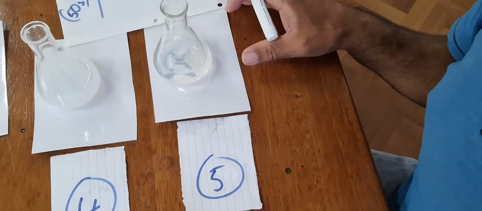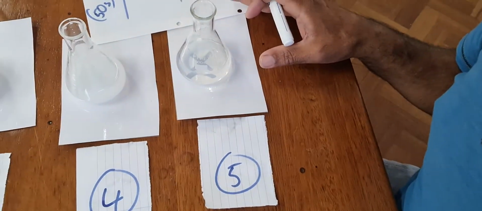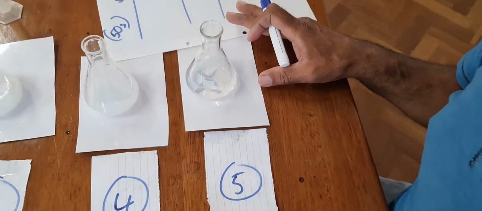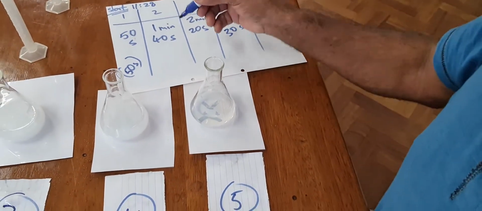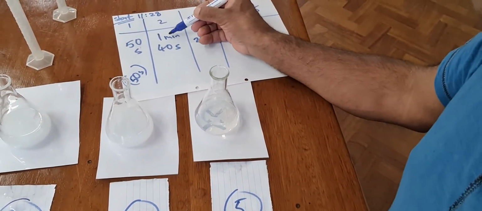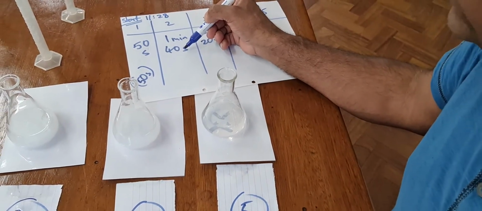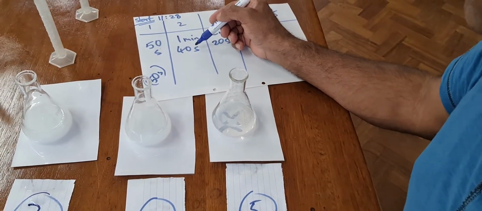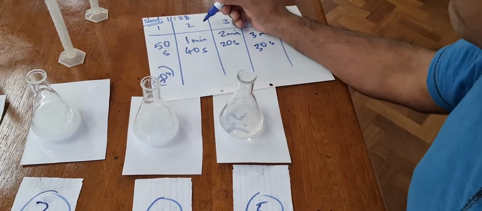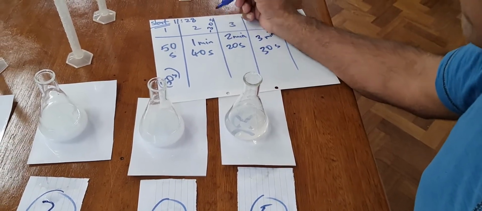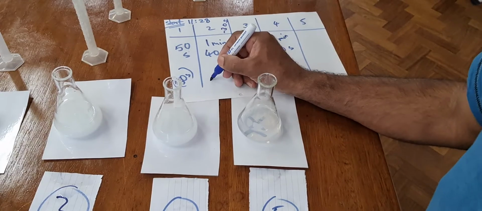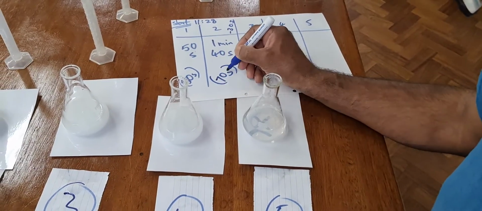See the cross? We can see it. Watch it just being obscured. So while you watch that, I'll do the calculation. So 1 minute 40 seconds is 100 seconds. But we started with a 30-second delay, so you need to take off 30 seconds. 100 take off 30 seconds is 70 seconds.